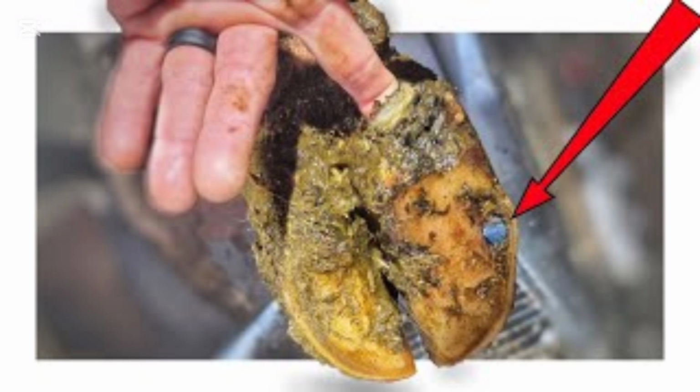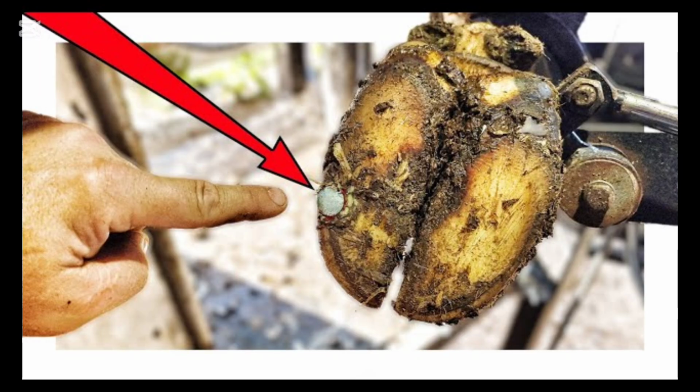poor hoof hygiene. Treatment of foot rot: cleaning the affected hoof thoroughly, applying antiseptics or antibiotics, providing soft bedding to avoid further irritation, consulting a veterinarian for advanced treatment.